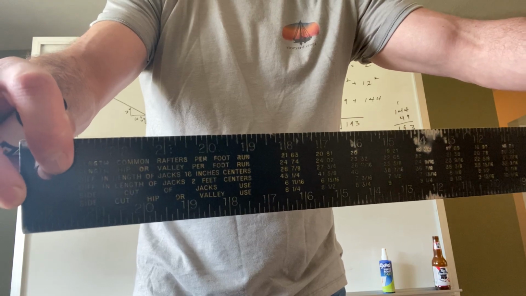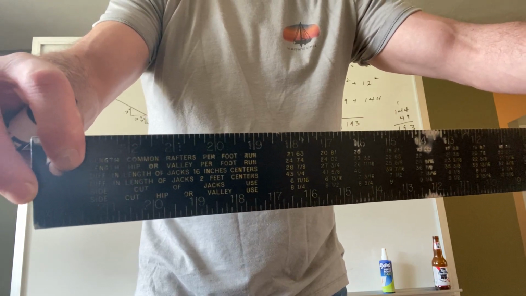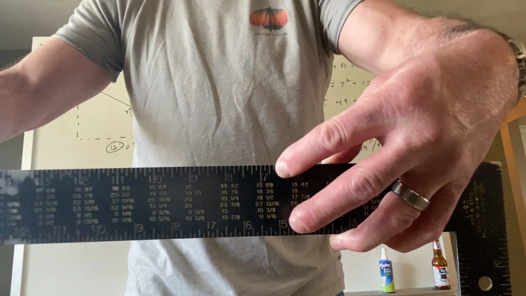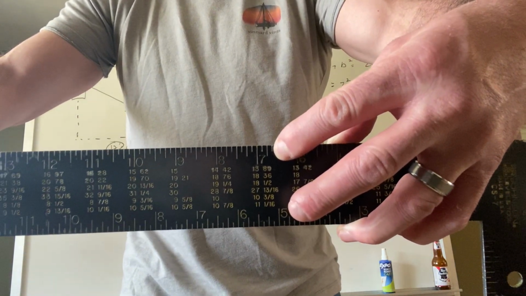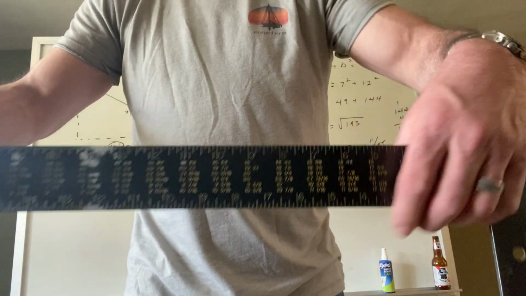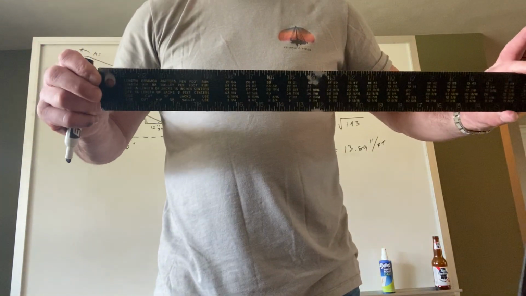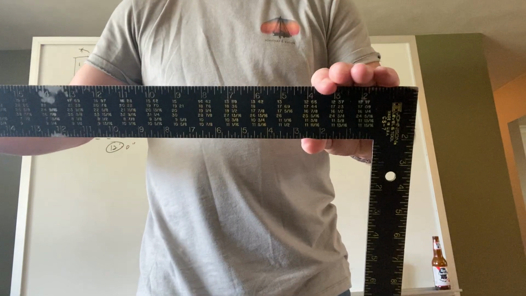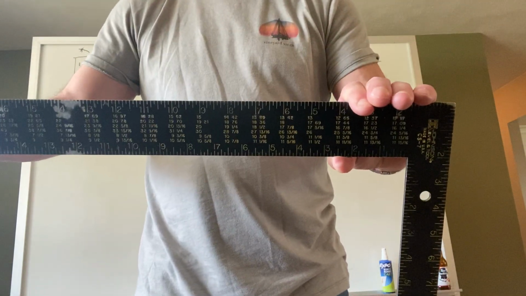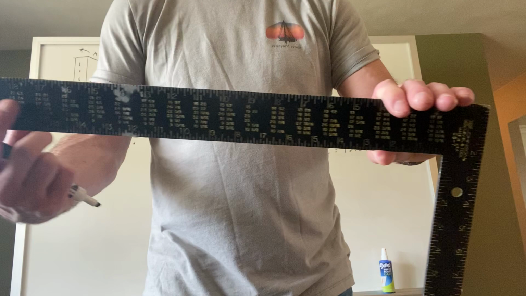I'm determining the hypotenuse of the pitch triangle for a common rafter. I look under that, and what does it say? It says 13.89. What is that telling me? That tells me that my rafter table gives me all of the possible hypotenusae for any possible pitch triangle. So the information is right there for you.